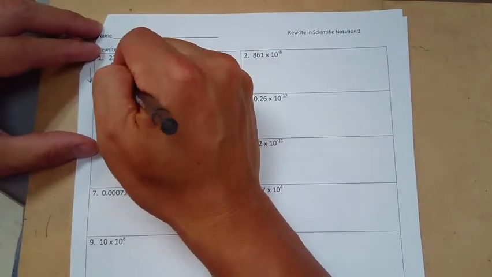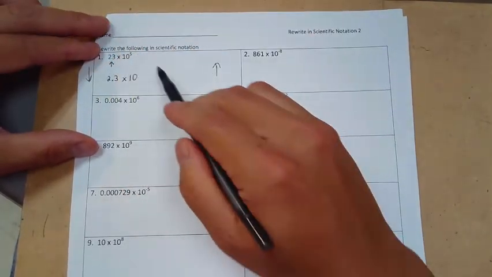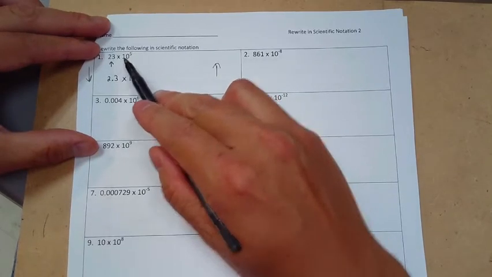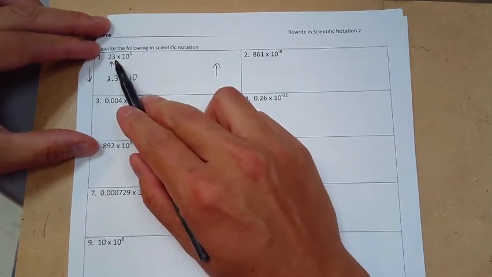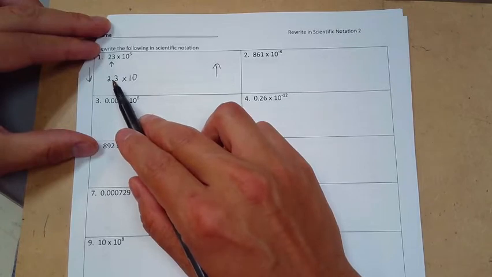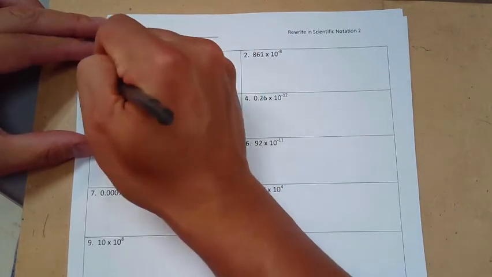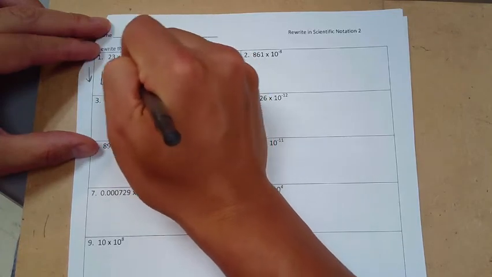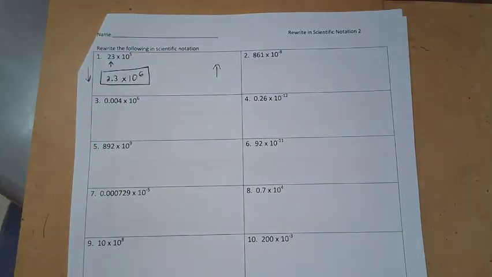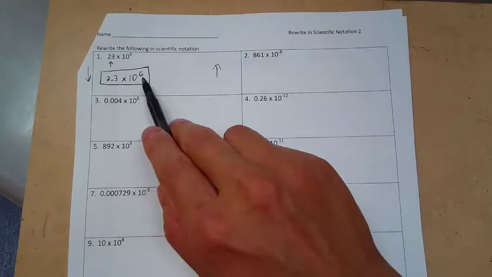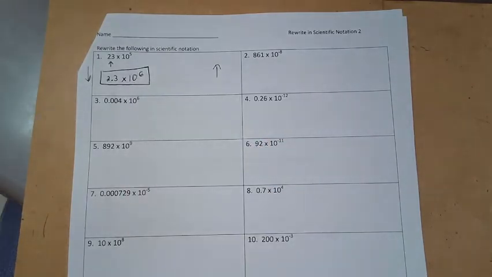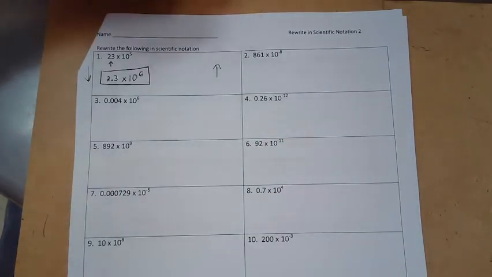So I'm going to write a times 10. The exponent now has to get bigger, and the base got smaller by 1 decimal place. That means the exponent has to get bigger by 1 number. Okay, so these two numbers have the exact same value, but this one is in scientific notation. Okay. All right, let's take a look at number 2.